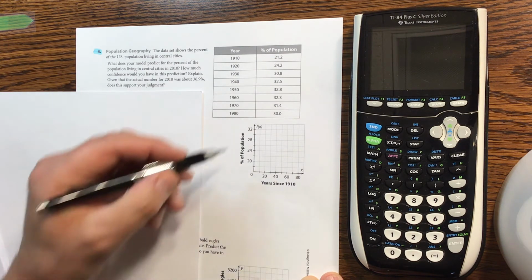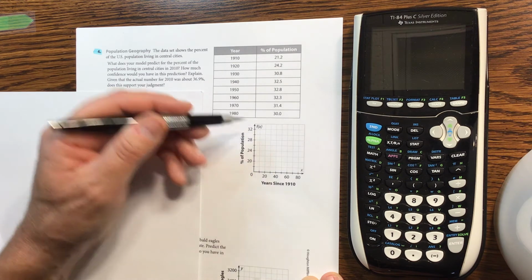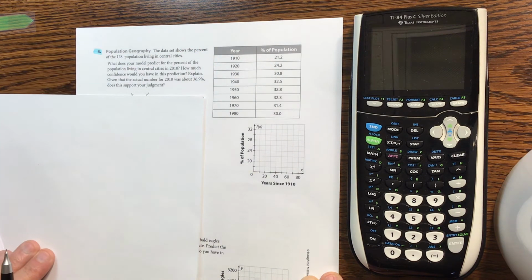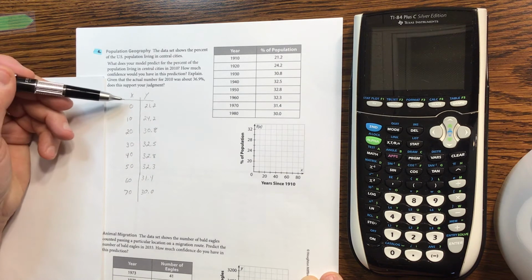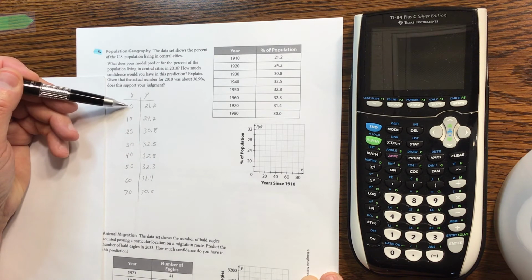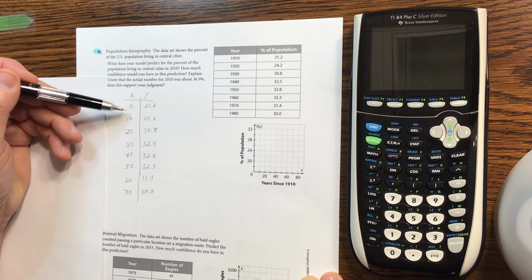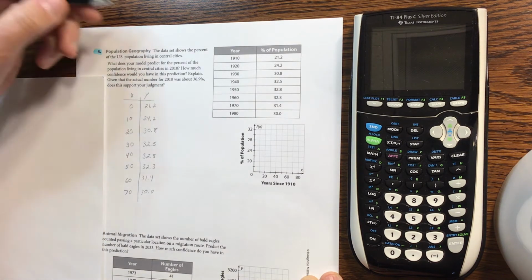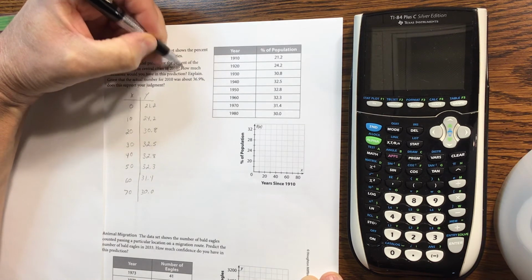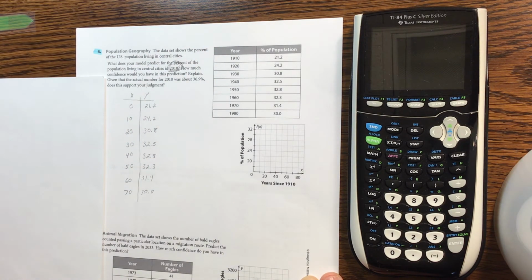So, and then we see that the percent of population is the y value. Now, I've done this already for you guys, but we notice that the first column that we're dealing with is your years. They're going to start at 0, and what we want to do is figure out what our prediction would be at 2010.